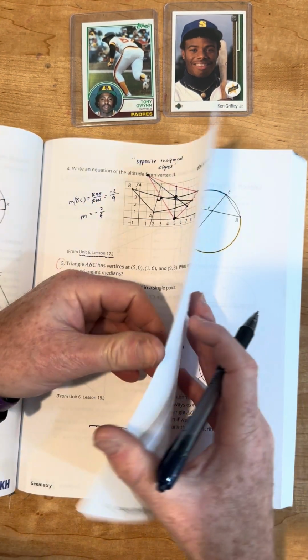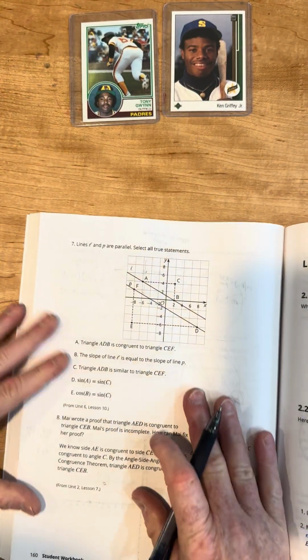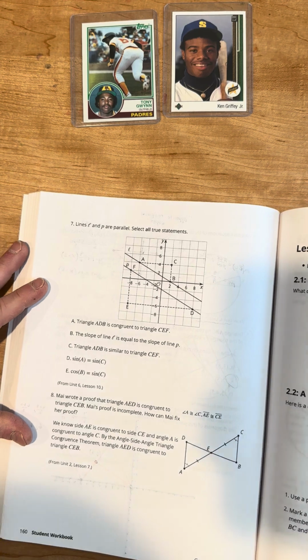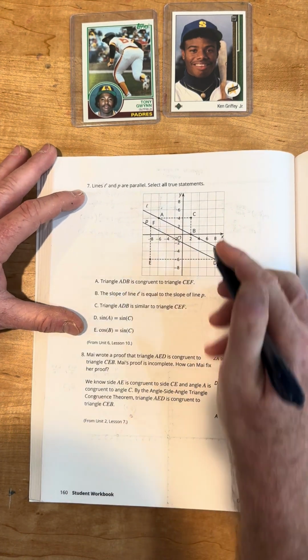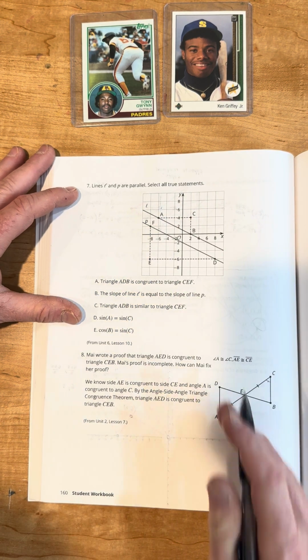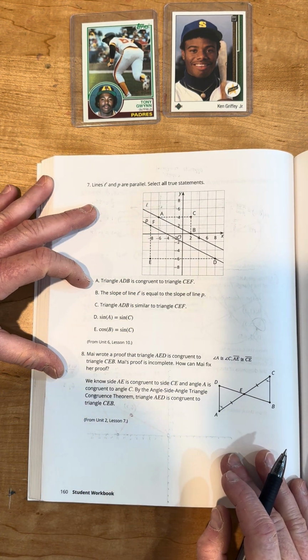Okay, that was number 6, or number 7. I'm learning as I go. What do you know? I forget some of these concepts, I'll be honest. So lines L and P are parallel. Okay, L and P are parallel. Select all true statements. Triangle ADB congruent to CEF.